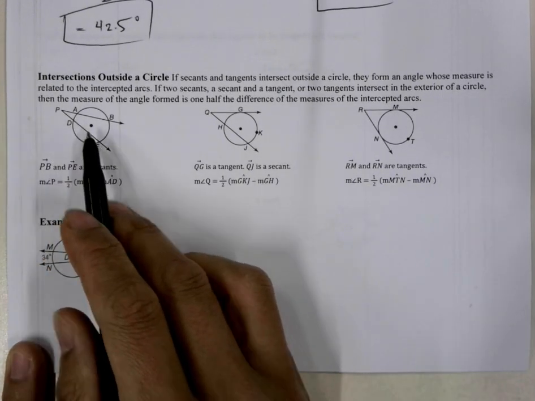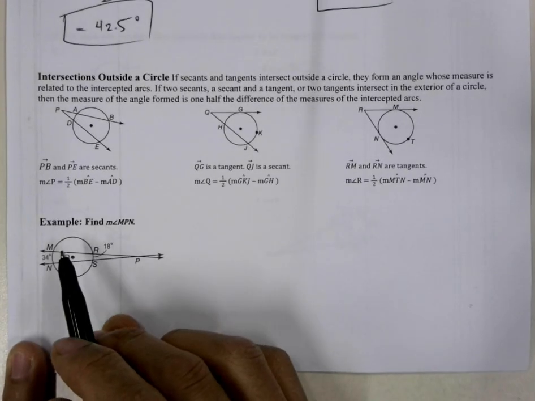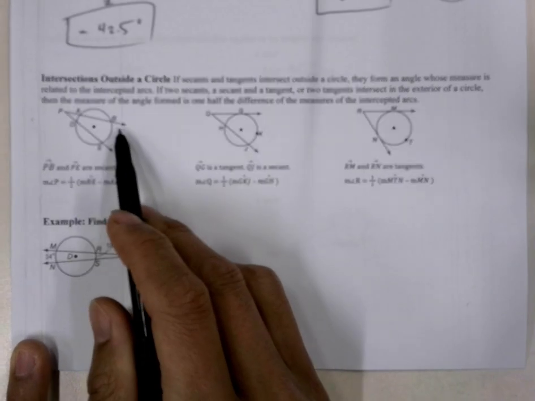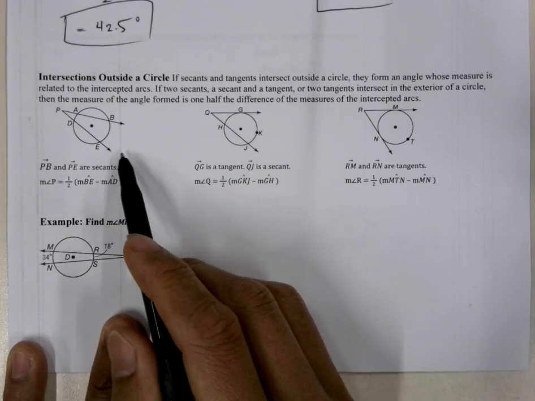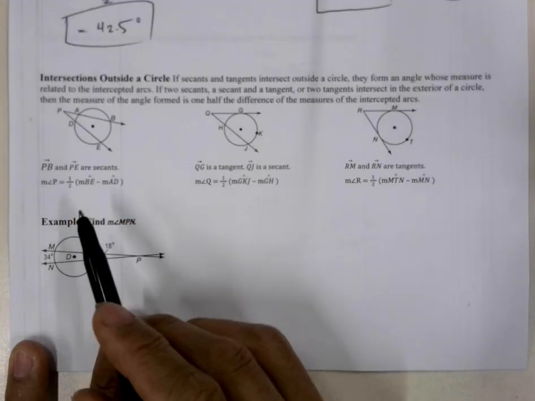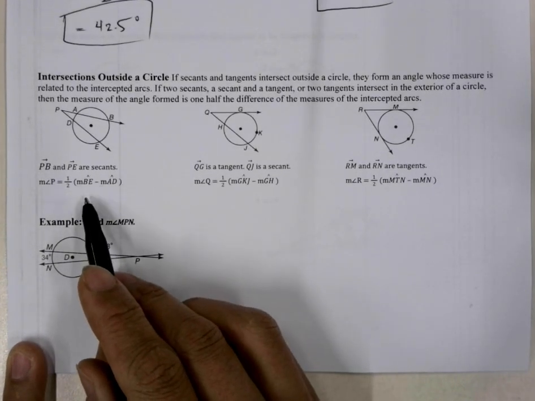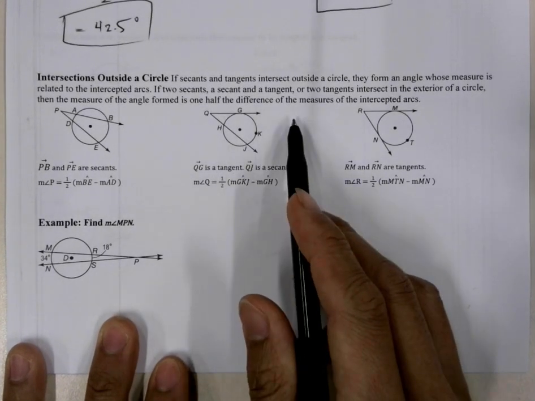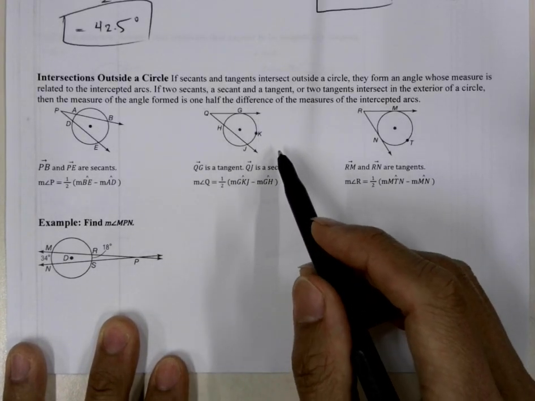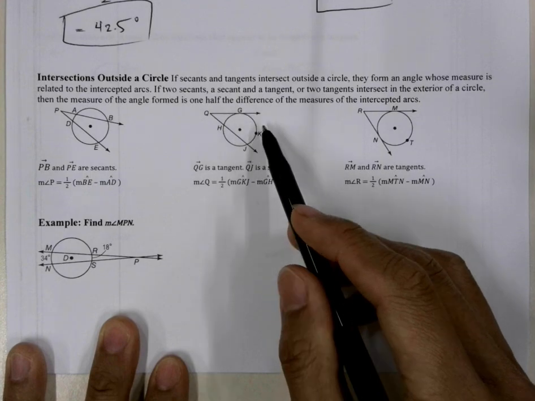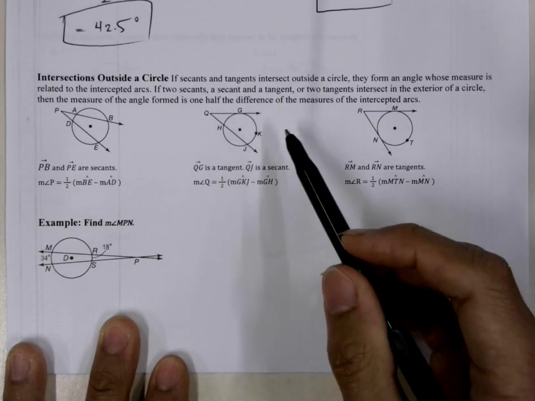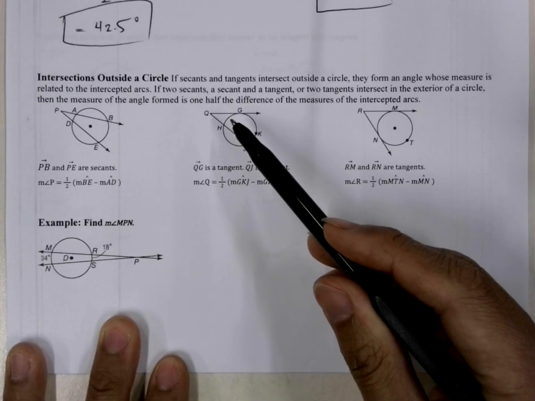So the one where we have two secants that are intersecting outside of the circle, it is the arc AD and BE, the two intercepted arcs, right? Subtracted from each other. So the bigger one minus the smaller one divided by 2. And then if we have one secant, one tangent, then it is going to be the measure of the arc GKJ, the bigger, minus the smaller, GH, divided by 2.